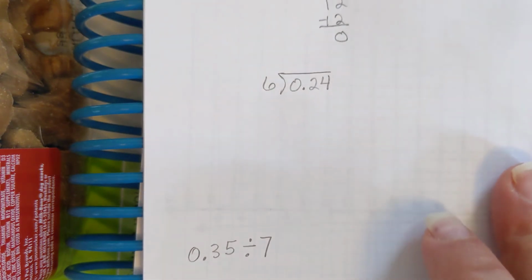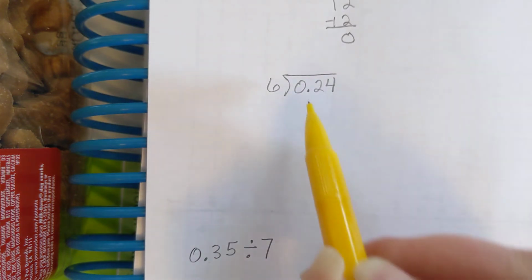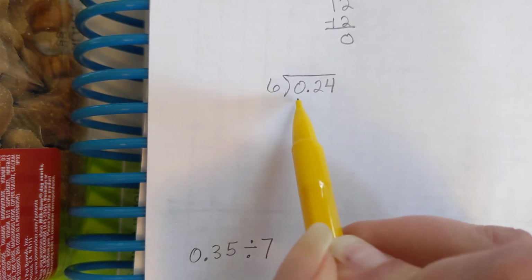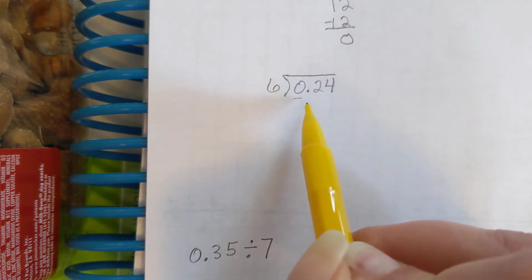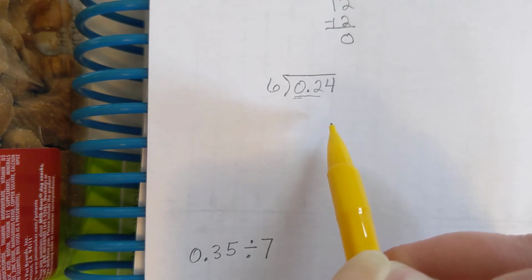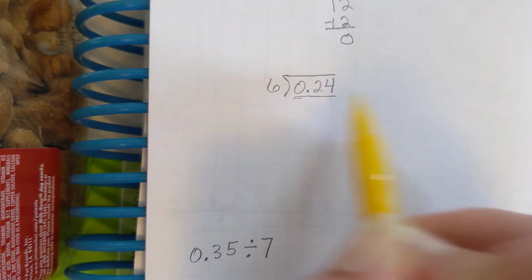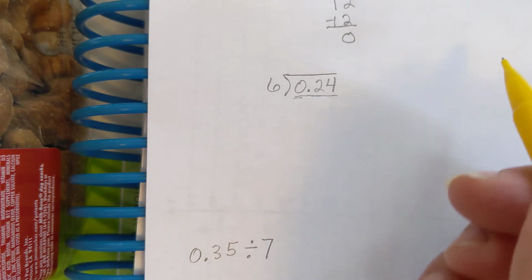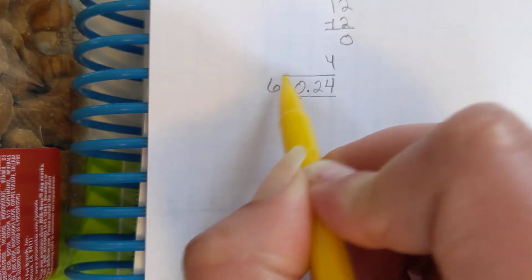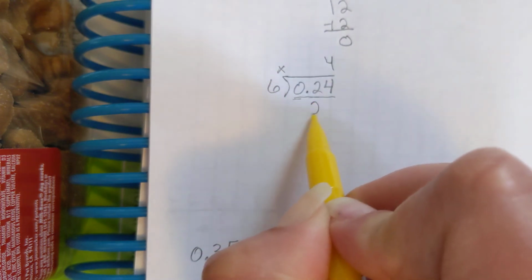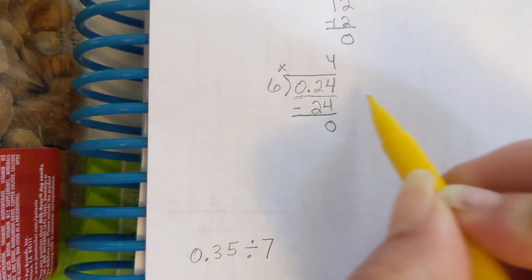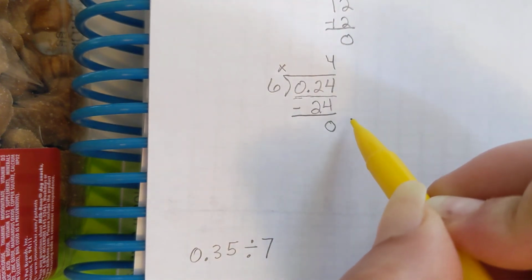Let's take a look at the second one here. I have 0.24 divided by 6. So 6 goes into 0 how many times? It doesn't. 6 goes into 2 how many times? It still doesn't. 6 goes into 24 how many times? 6 goes into 24 4 times. So I would take 4 times 6 is 24. Subtract, I get 0. I have nothing to bring down.